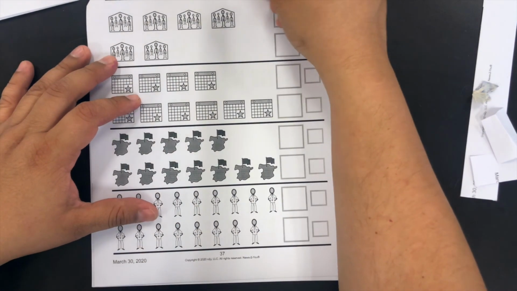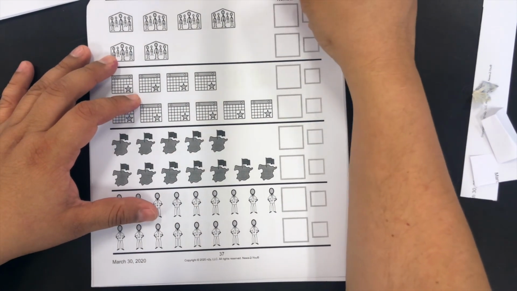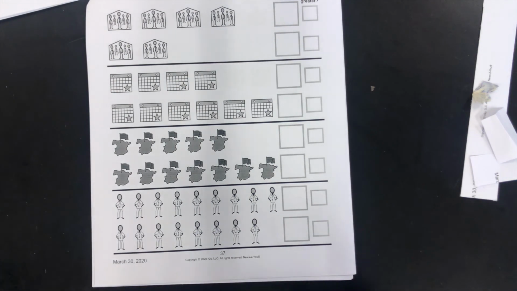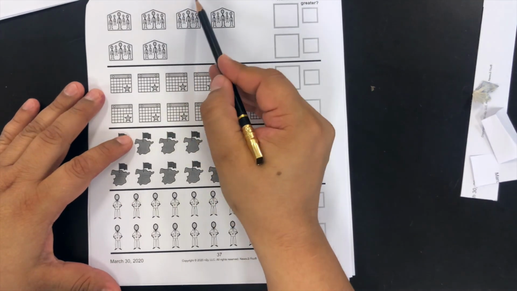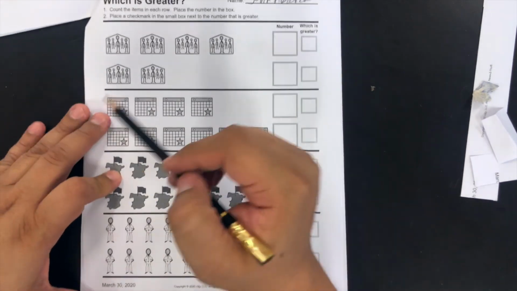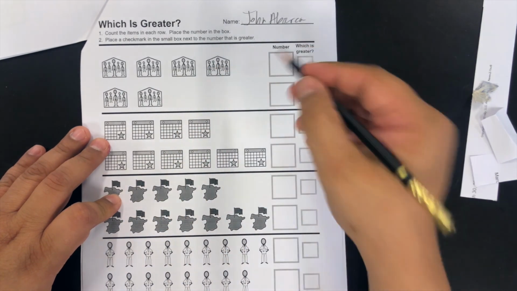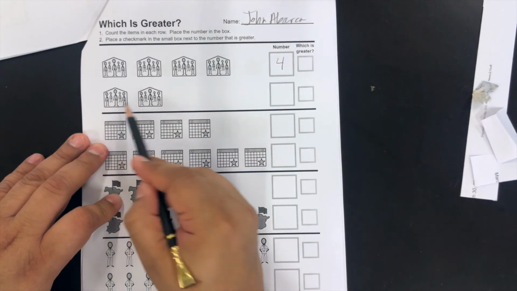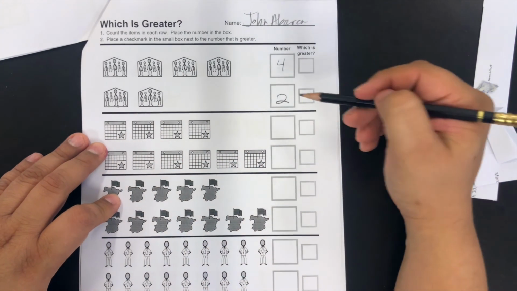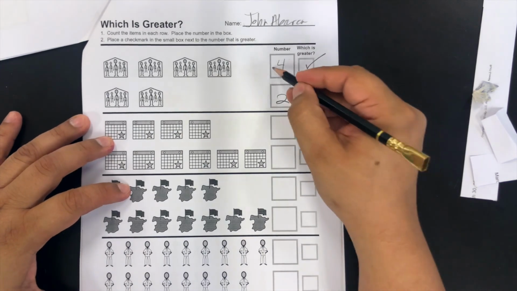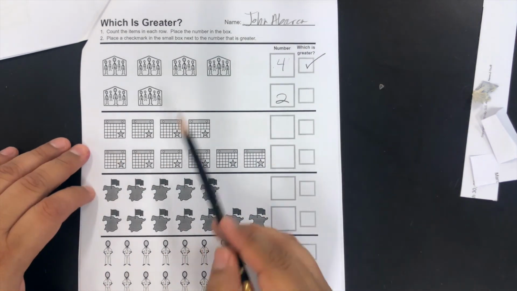Which is greater? Greater means more. Which has more? So number 1, count the items in each row. Place the number in the box. Place a check mark in the small box next to the number that is greater. So let's count. 1, 2, 3, 4. 1, 2. Which number is greater? Which number is bigger? Number 4 is bigger.